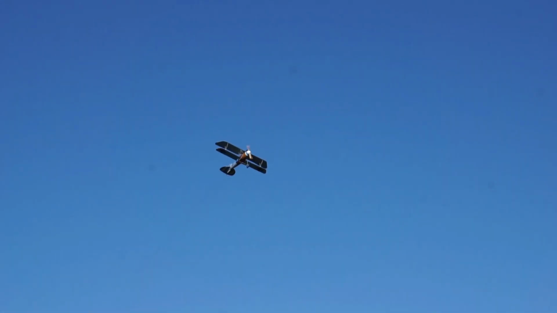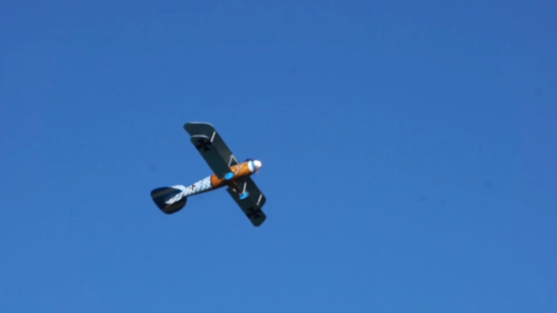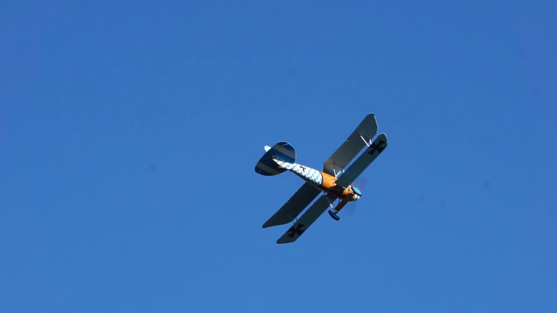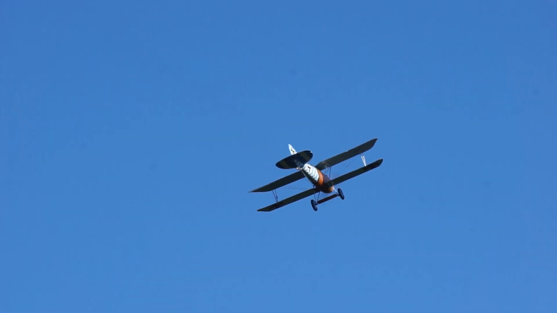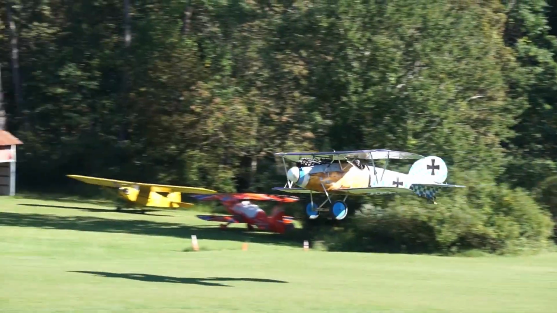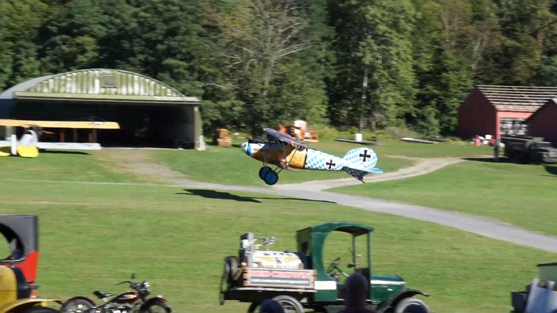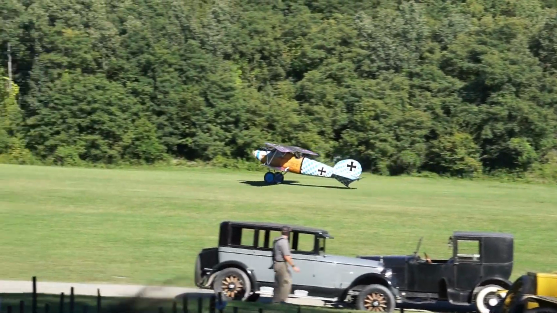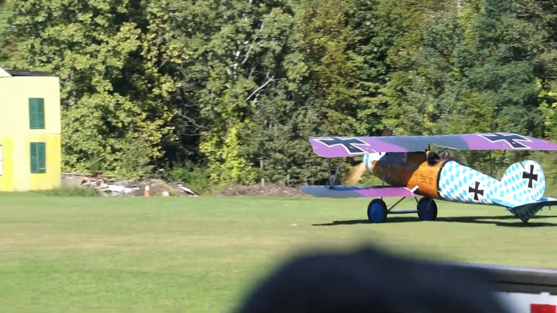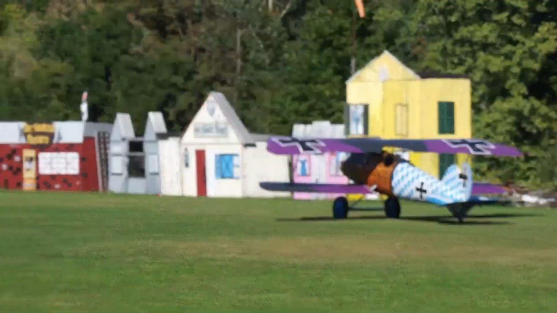The most superior airplane the Germans ever produced is the Fokker D.VII fighter. And now the evil Black Baron touching down ever so gently, a three-point landing. And a very short, safe rollout.